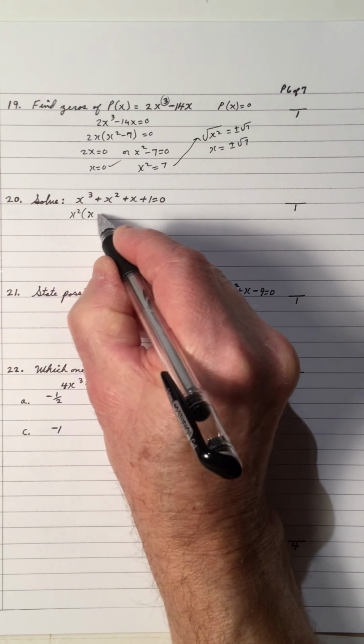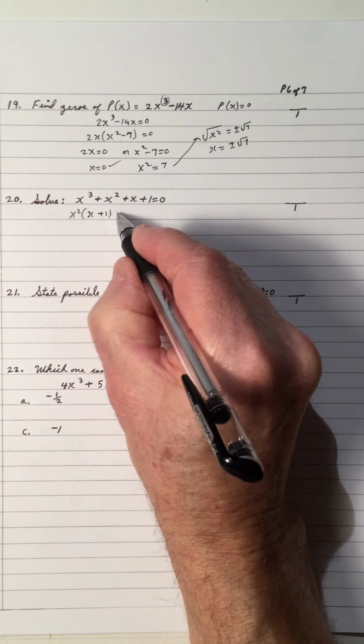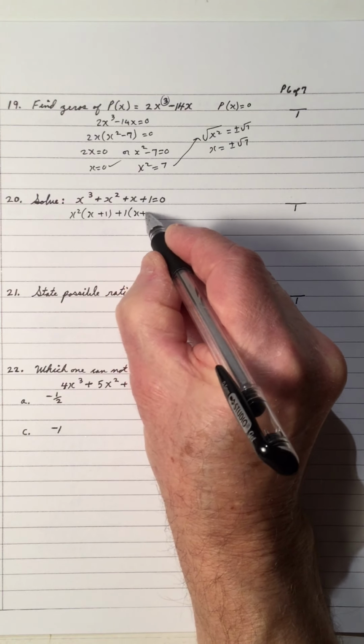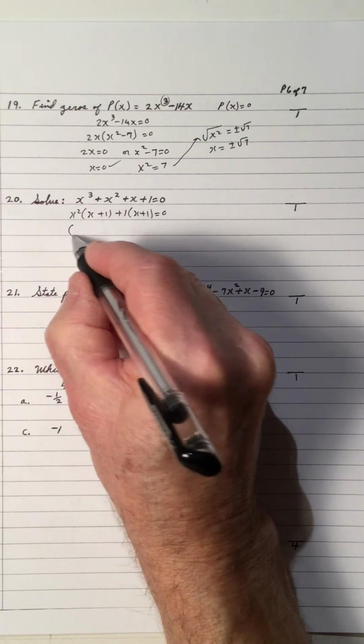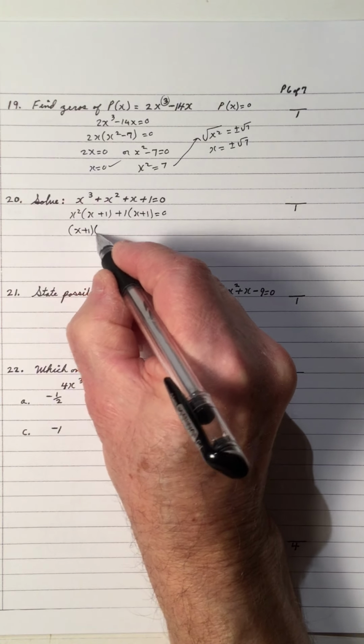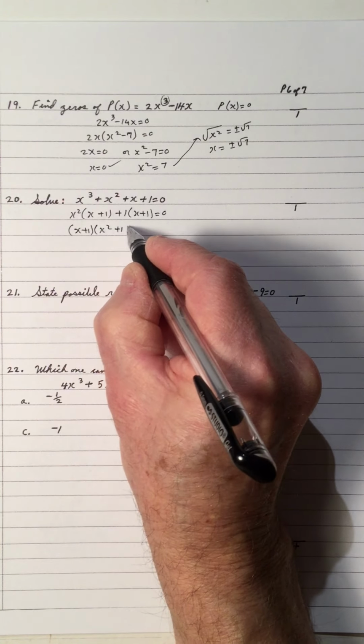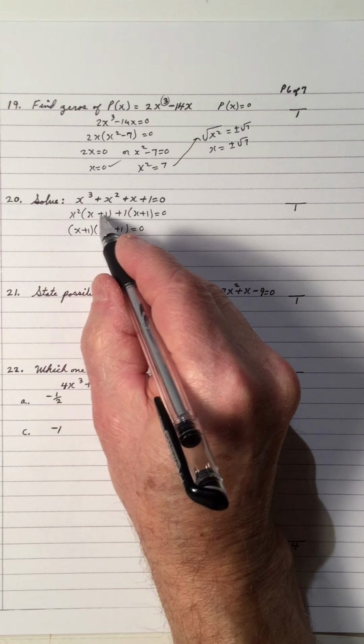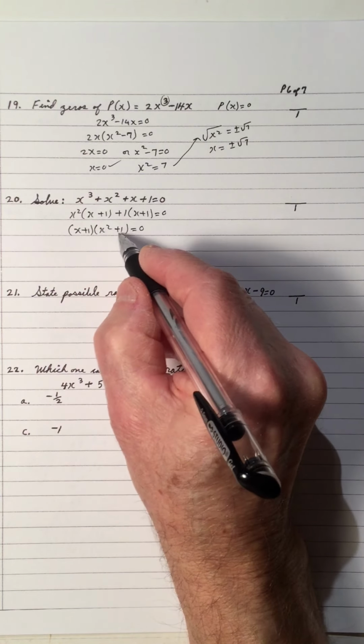So x squared gives me an x plus 1. I can take a plus 1 out of these two, and that gives me x plus 1. So I can solve this by what we call grouping. Done. X plus 1 is common, so you take x plus 1 out, you get x squared. Take x plus 1 out, you get plus 1.